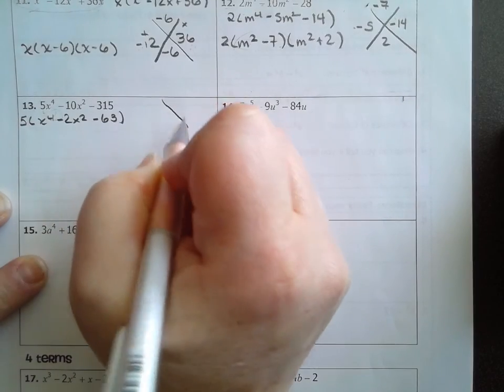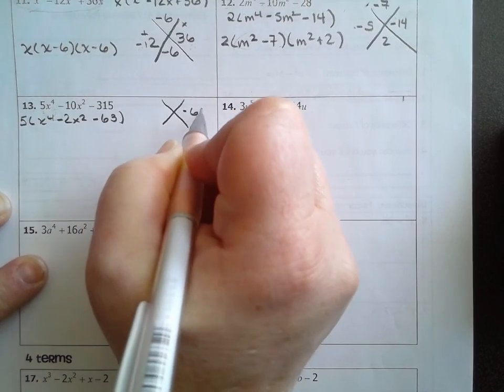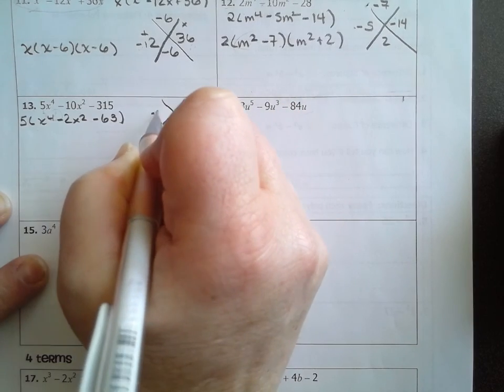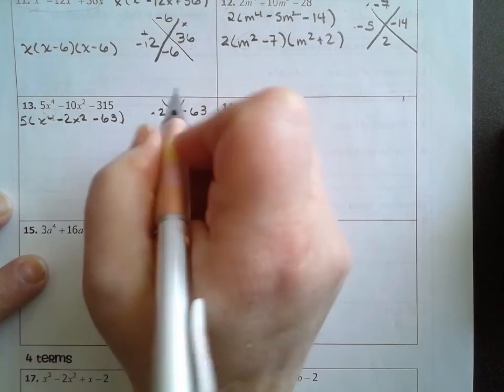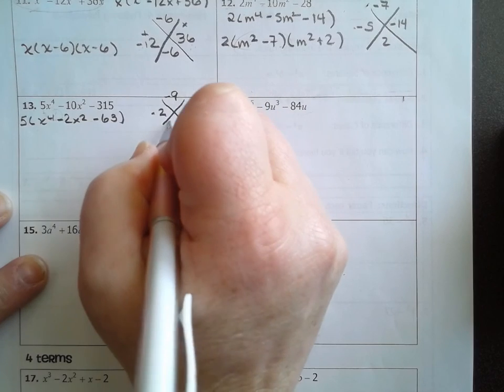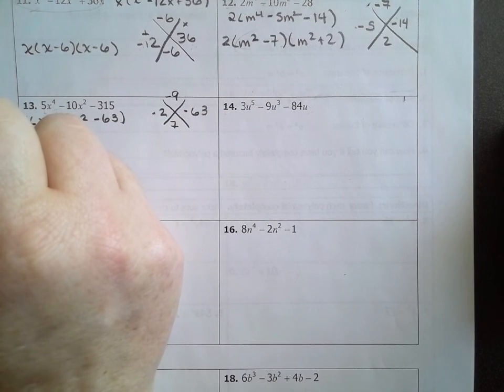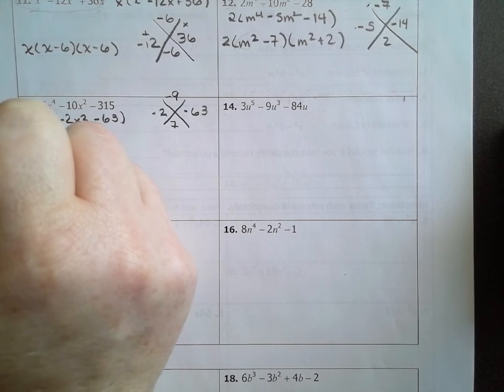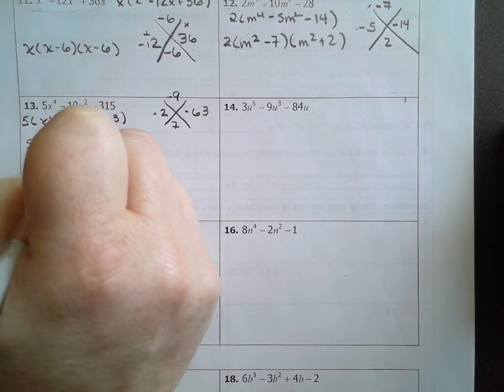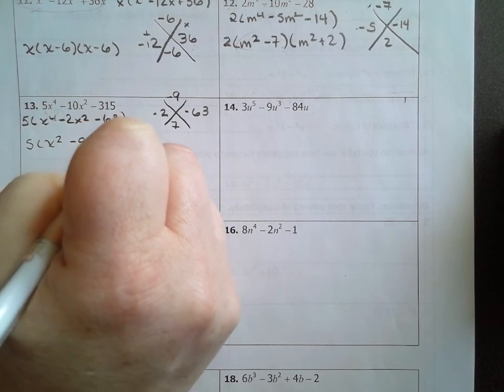Okay, so what two numbers multiply to a negative 63 and add to a negative 2? And that is a negative 9 and a positive 7. So I have 5 times x squared minus 9 times x squared plus 7.